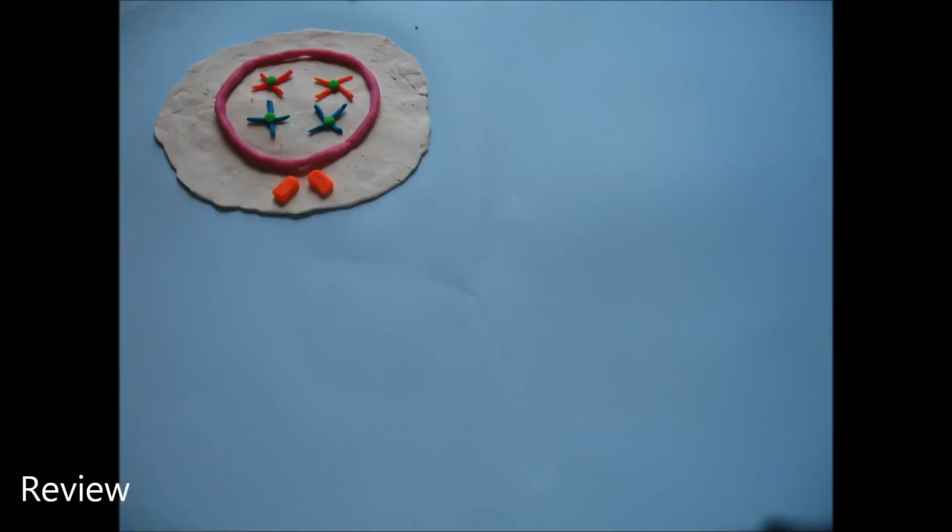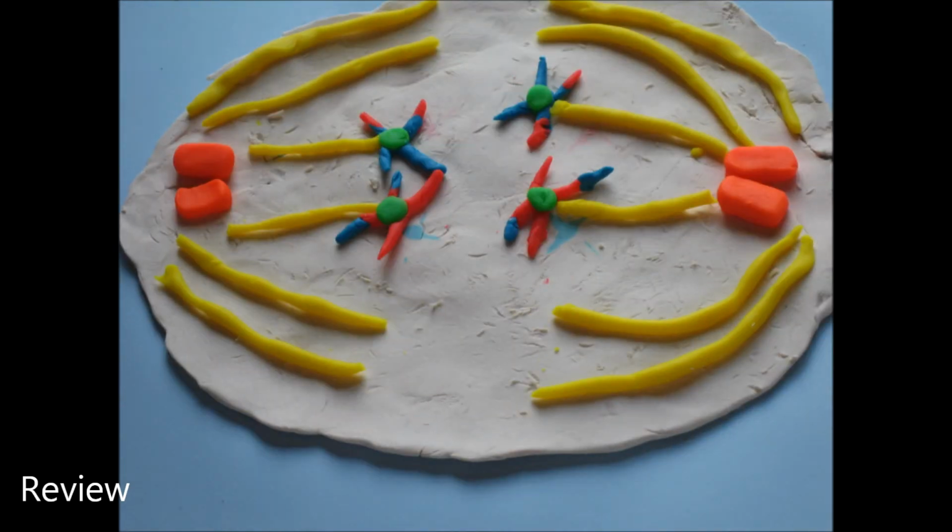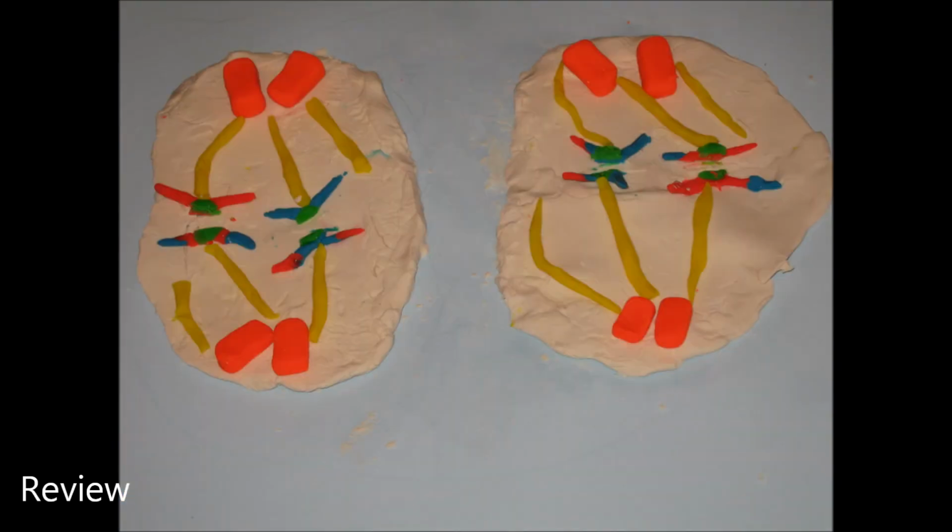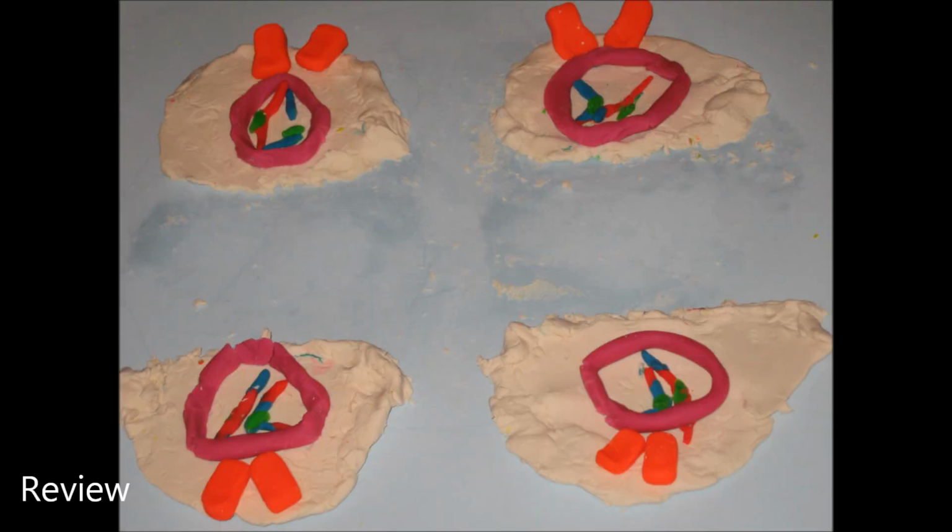In review, we began with the diploid germ cell and went through 2 stages of division. In the first stage, the homologous pairs are split up. In the second stage, the sister chromatids are separated. And in the end, you end up with 4 haploid cells, which are gametes.